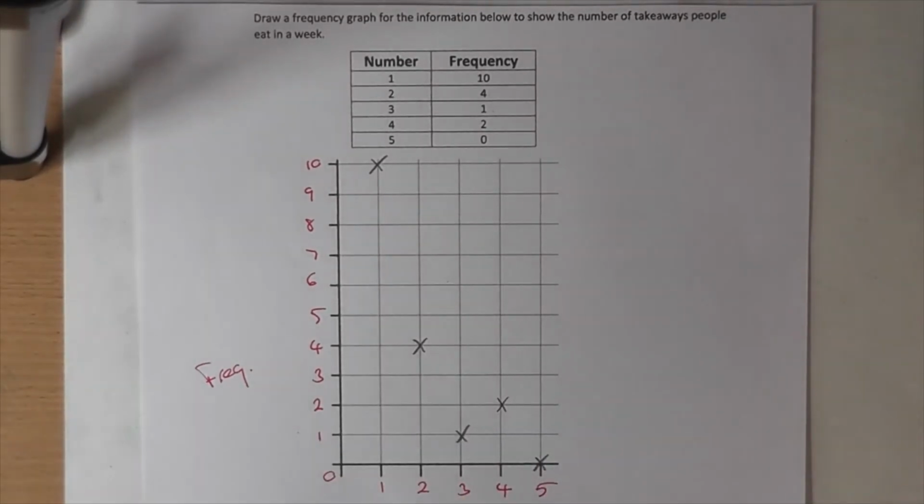Notice what I've done this time is for each of those sets of data, for each of those pieces of information, I have put a cross. That's where the scatter graph-like bit comes in. However, unlike a scatter graph, we are marking a particular piece of information against the frequency, and that's where the bar chart bit comes in. The height of the cross, how far up the frequency scale the cross is, gives us the frequency, much like the height of the bar on a bar chart.